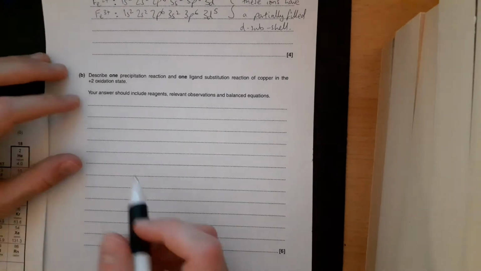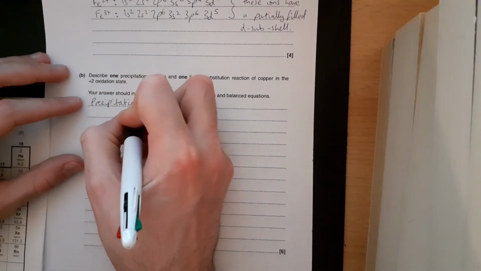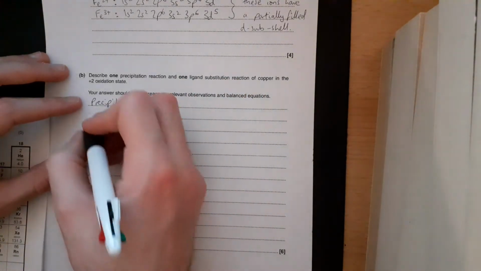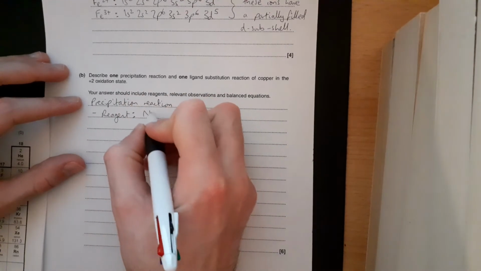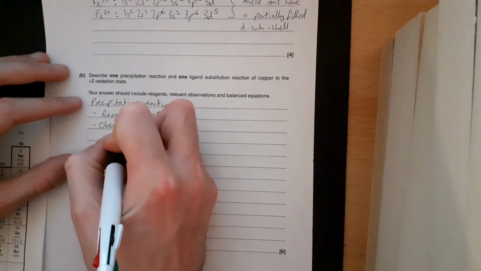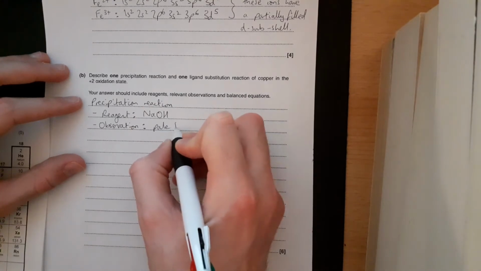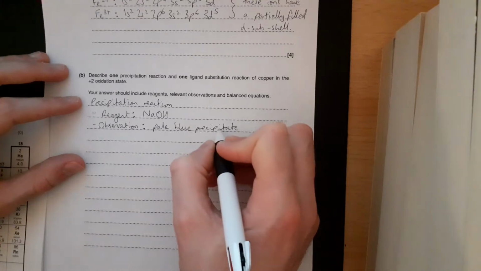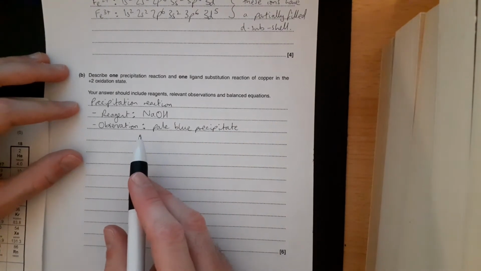Okay, so let's do a precipitation reaction first of all. And let's just do exactly what they've asked us for. So for the precipitation reaction, the reagent that we need to add is sodium hydroxide. The observation that we'd see would be a pale blue precipitate. And what it's going to make is that precipitate of copper 2 hydroxide.